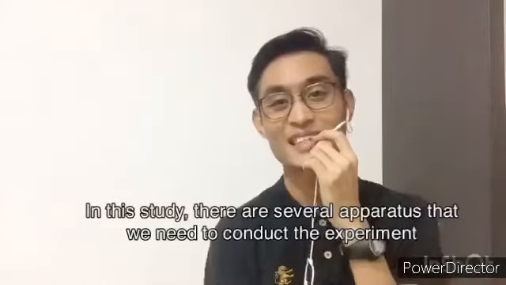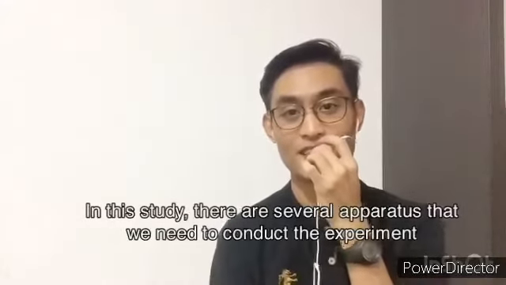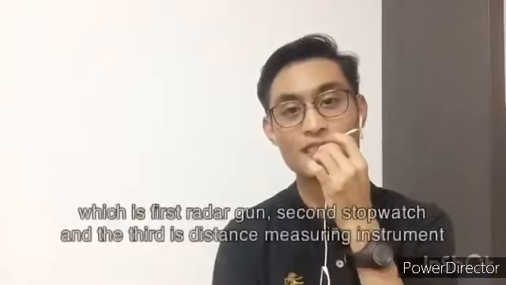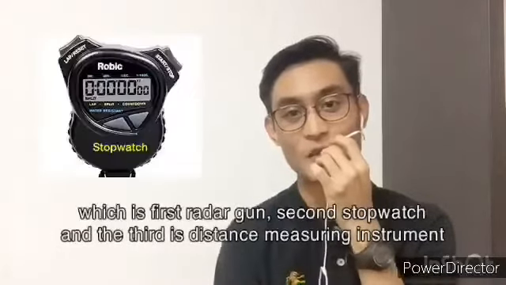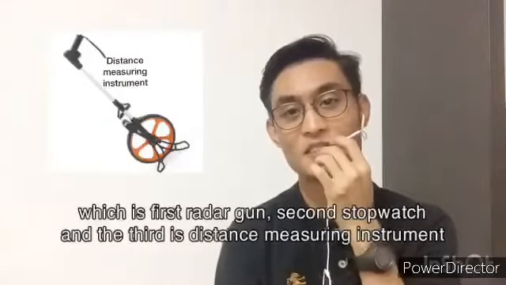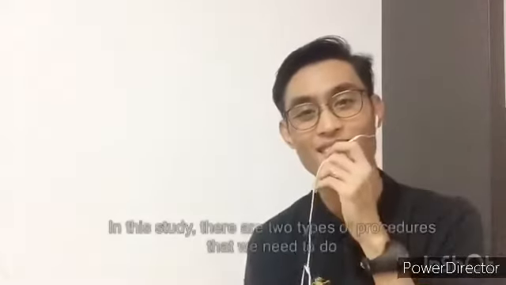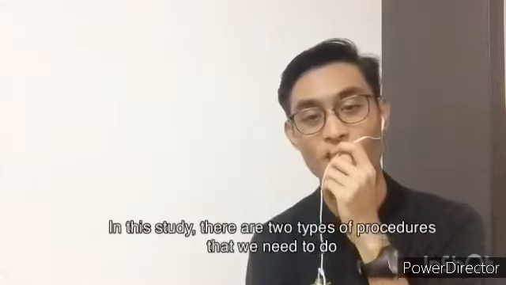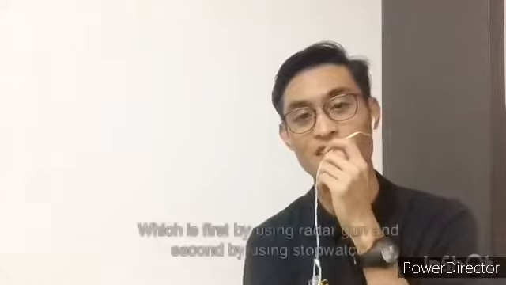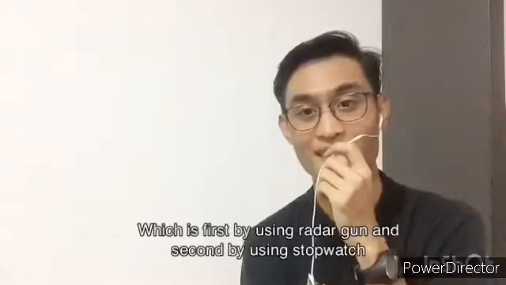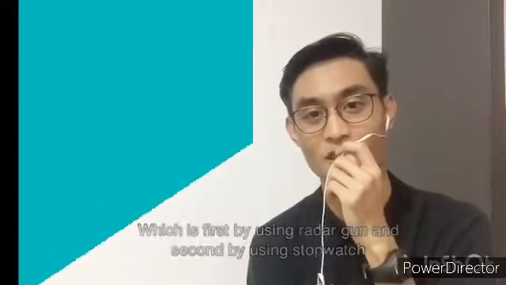the vehicle. In this study, there are several apparatus that we need to conduct the experiment, which are first, the radar gun, second, the stopwatch, and third, the distance measuring instrument. There are also two types of procedure that we need to do, which is first by using the radar gun and second by using the stopwatch.